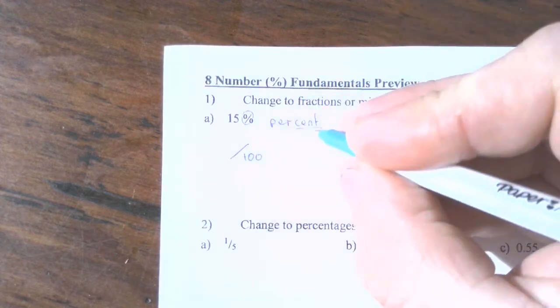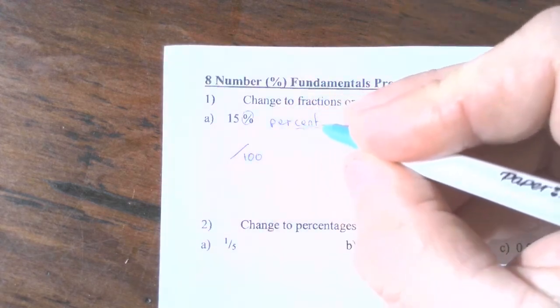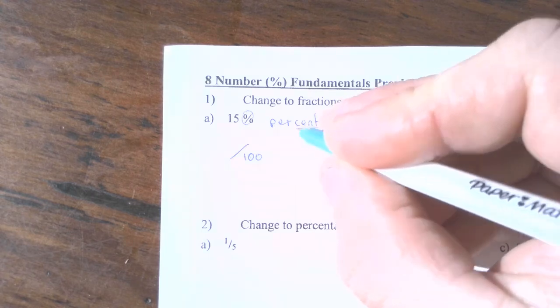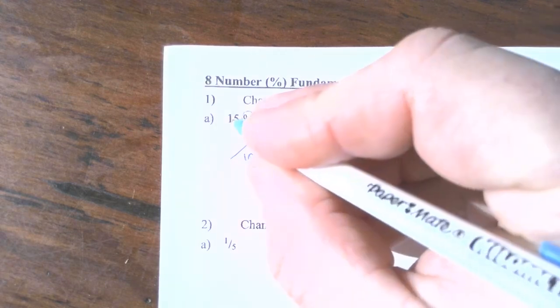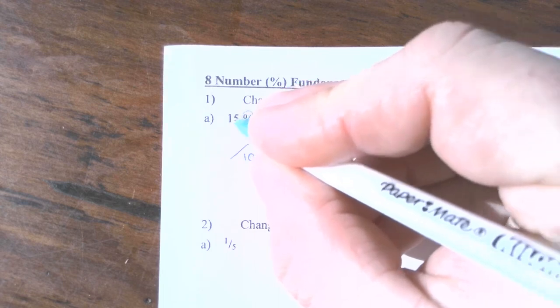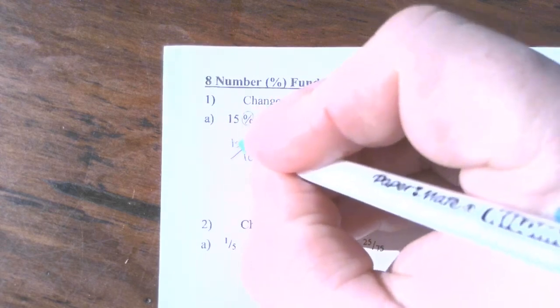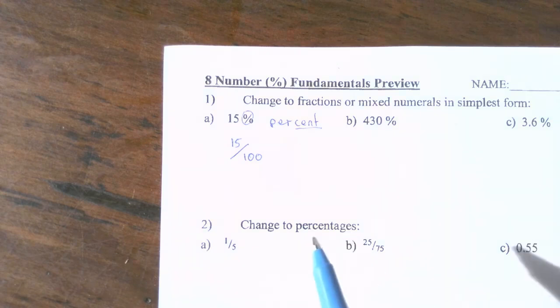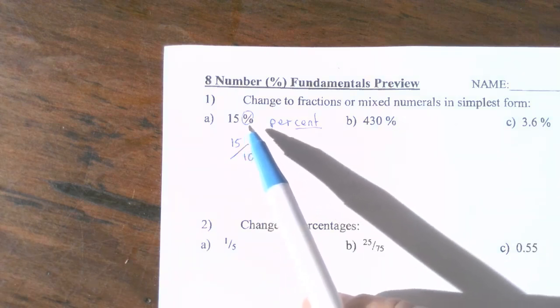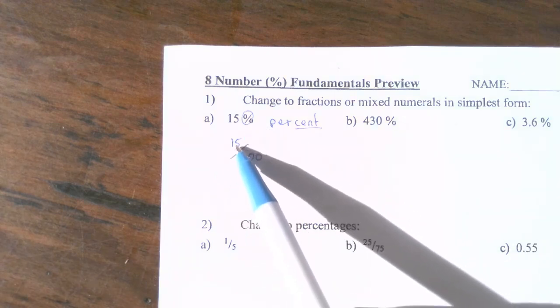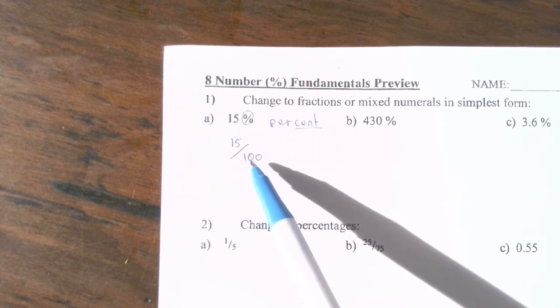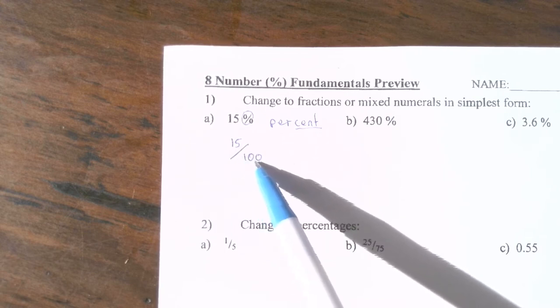There are 100 cents in a dollar, there's 100 years in a century, okay? So cent is 100. So if it's 15%, it means 15 per 100, okay? Or 15 of 100. So if you need to work out a percentage, you can put into your calculator 15 over 100 or 15 divided by 100. Remember, they mean the same thing.